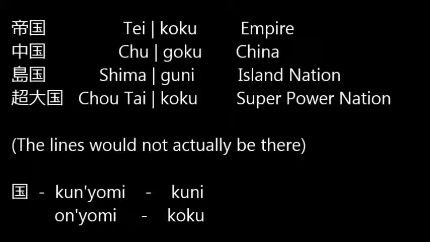Take a look at the words above. The first two should be familiar. The second pair will come up later. The last character in every word is nation. The onyomi for the character is koku, and the kunyomi is kuni. So why are there so many G's in the pronunciations?